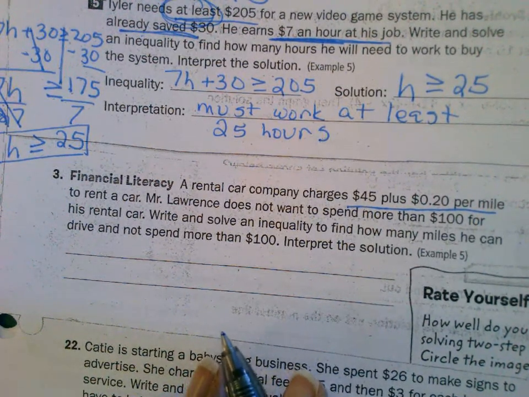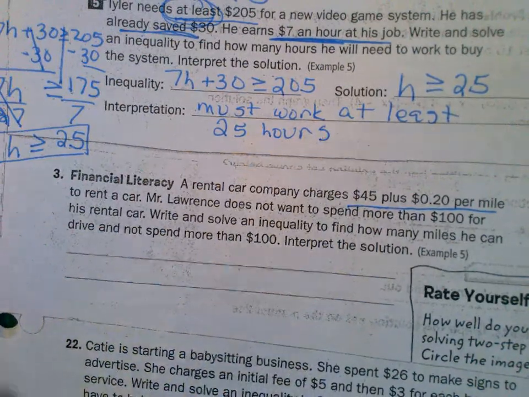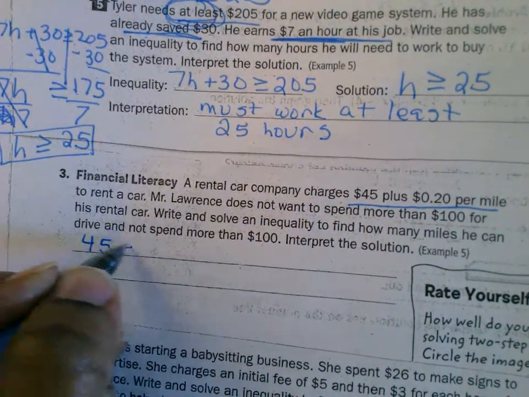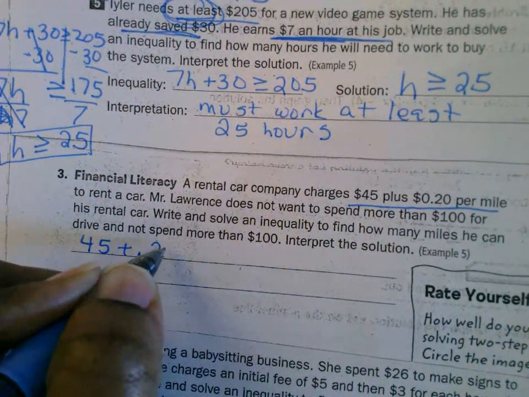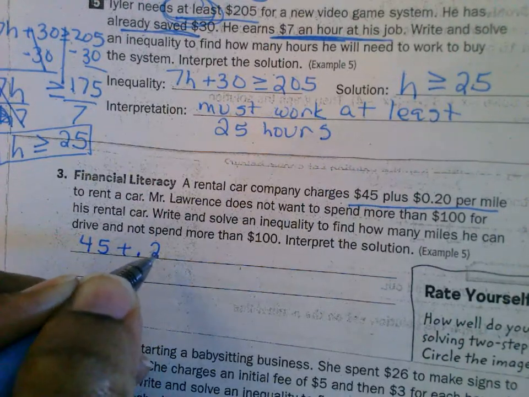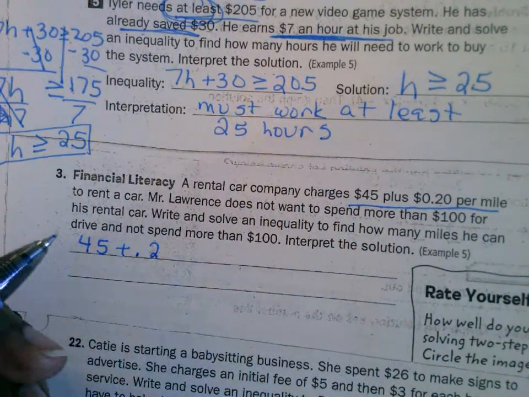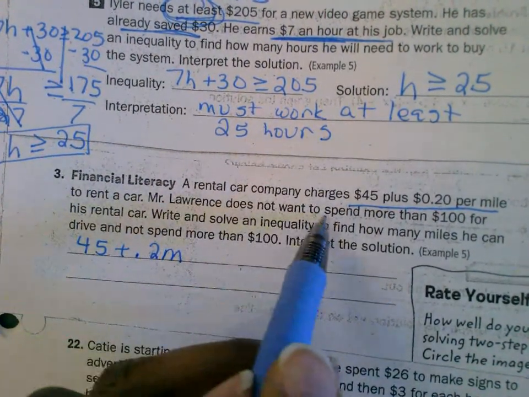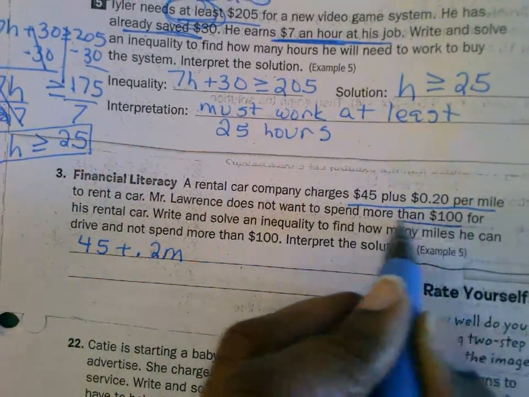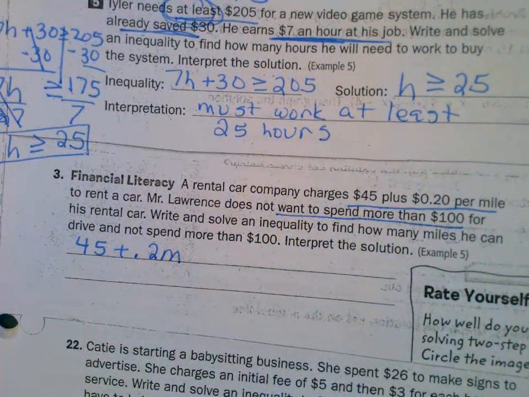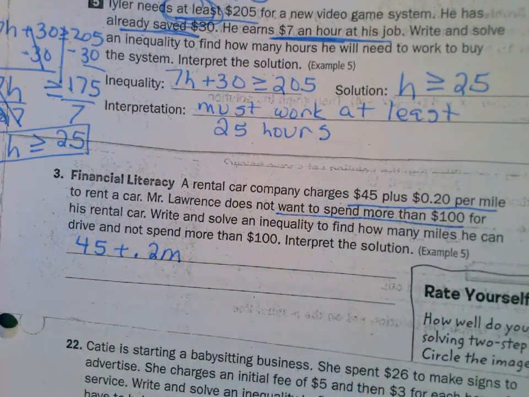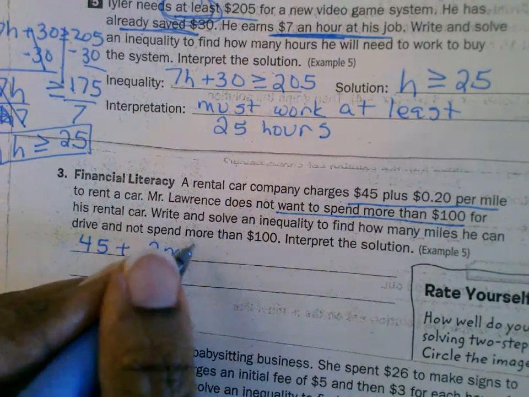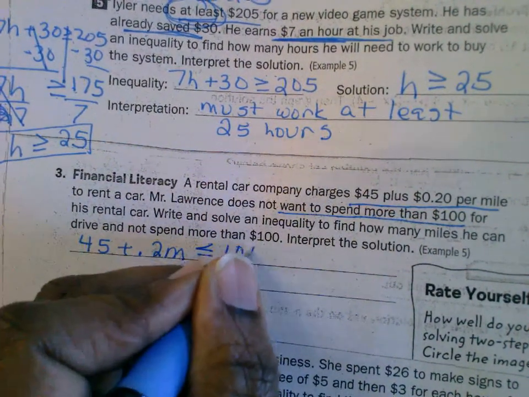Go ahead, Max. 45 plus 0.20 per mile. And he does not want to spend more than $100. How do we write that as an inequality? Less than or equal to 100.